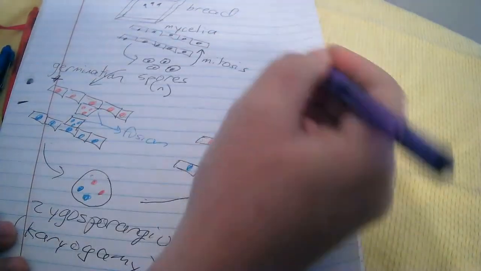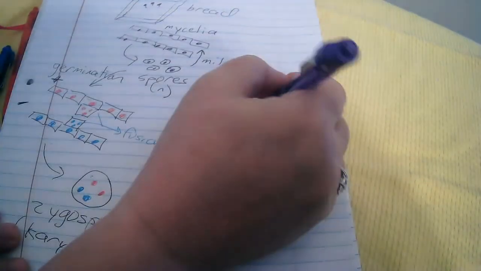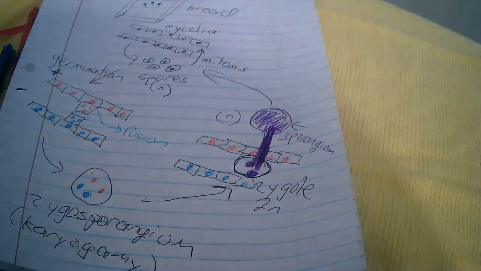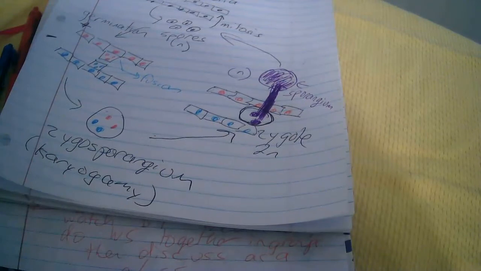And it is haploid, and it is going to grow into spores. It's going to divide and become spores. So that is your life cycle for the zygomycota. They can undergo asexual or sexual reproduction. The advantage of the sexual reproduction is that, of course, there's genetic diversity.